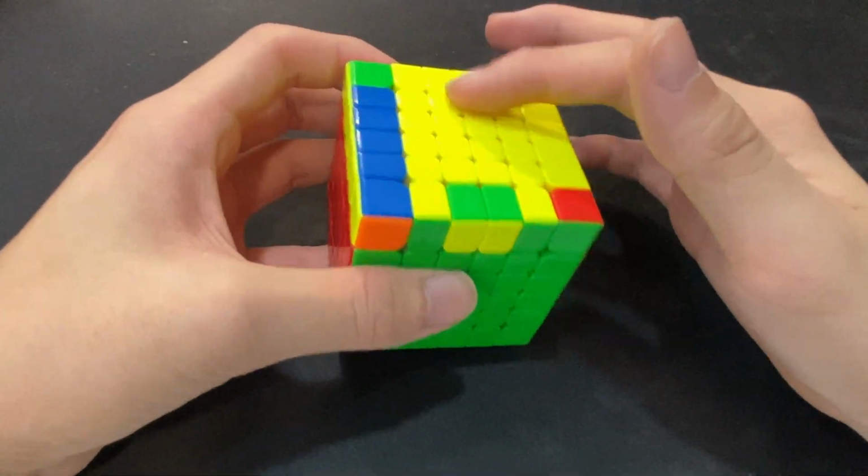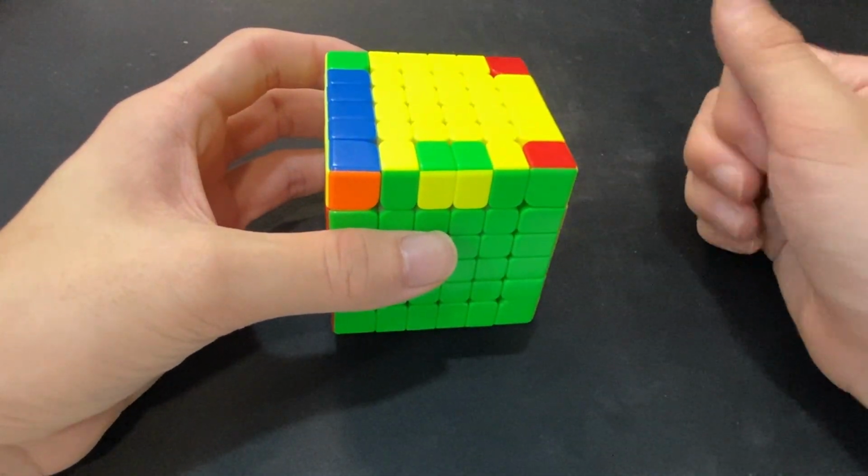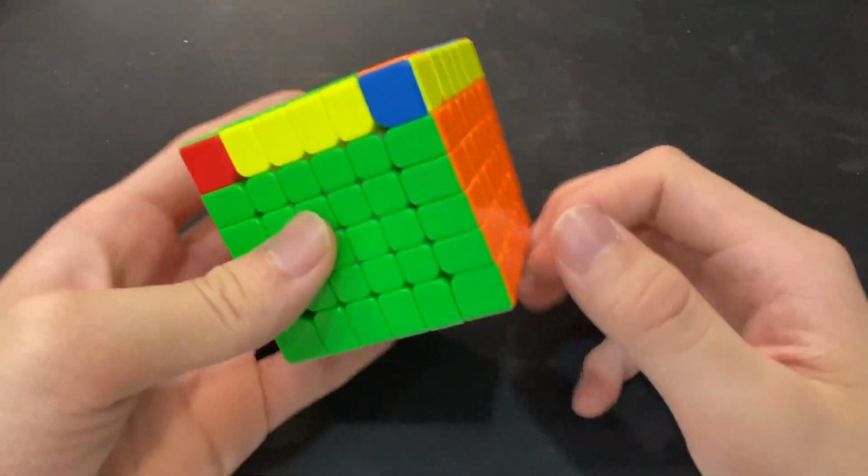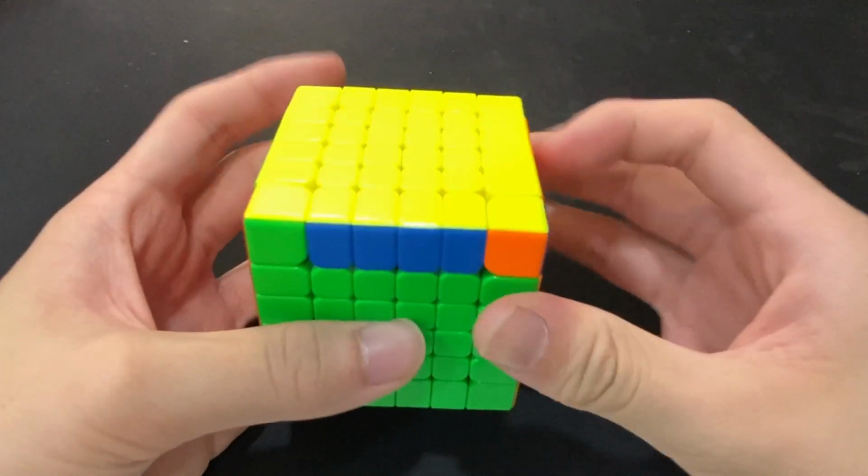Here we can make it into an L by flipping these two edges. So we could do that. Once we do that, we won't have any more L parity.